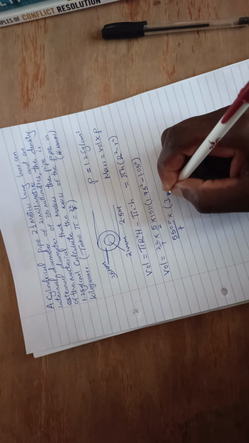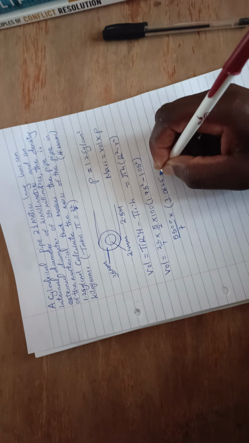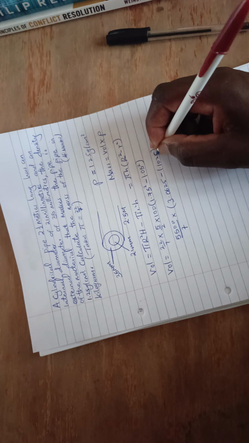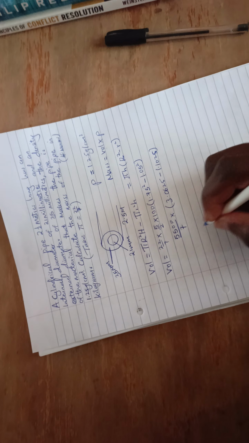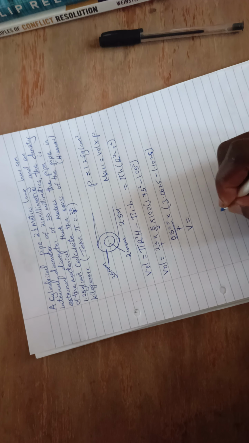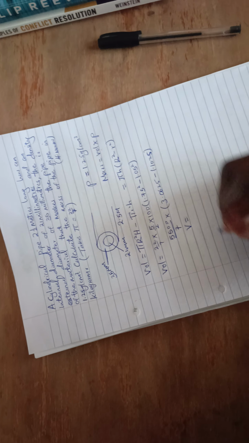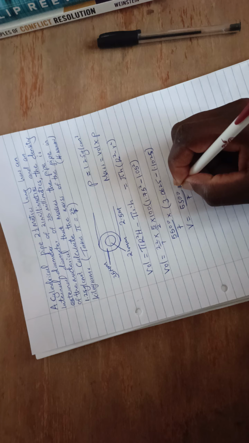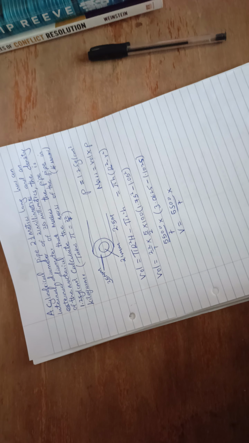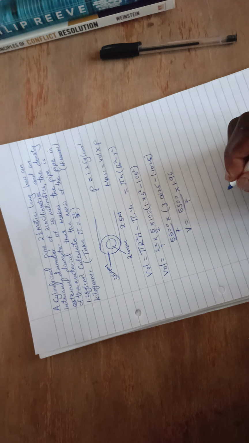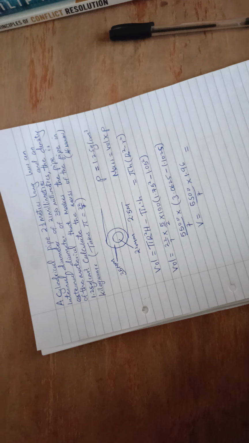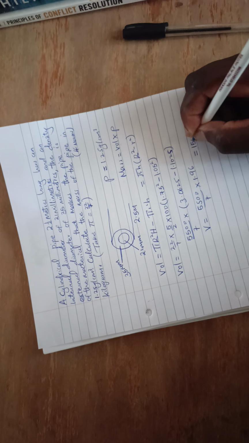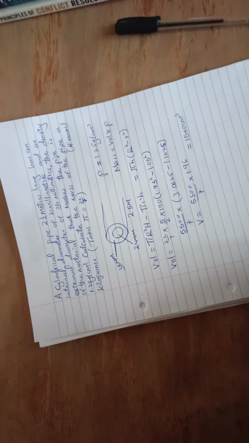That is 3.0625 minus 1.1025. So the volume V is 5500 over 7 multiplied by 1.96, and the answer is 1540 centimeters cubed, because everything was in centimeters.